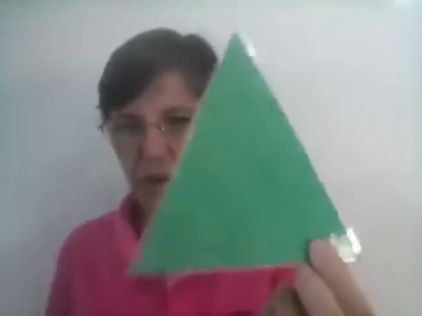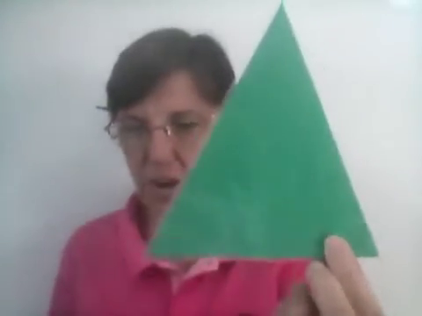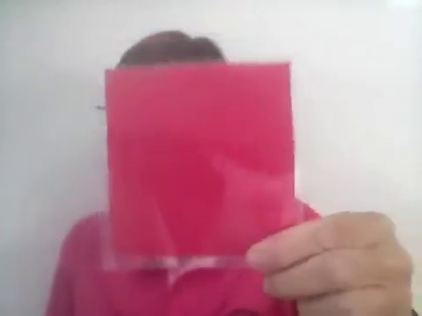We have, what's this one called? 3 sides called a triangle, that's right. What's this one called? 2 longs and 2 shorts. Rectangle. How about this guy? Square. Last one, diamond.